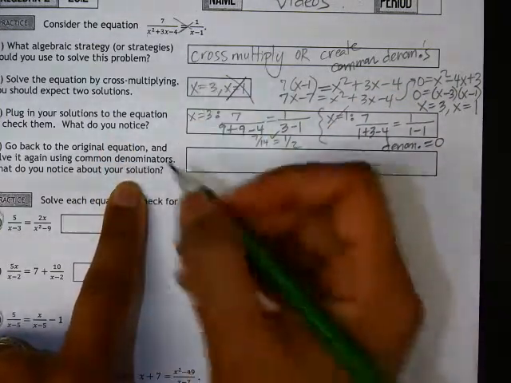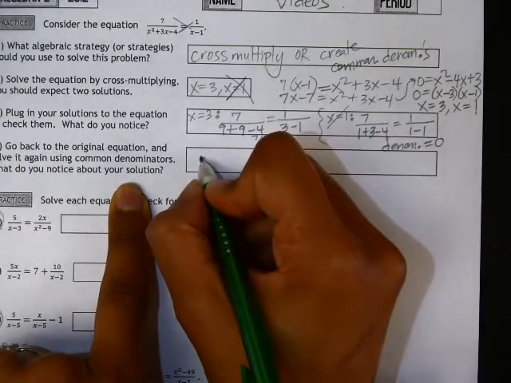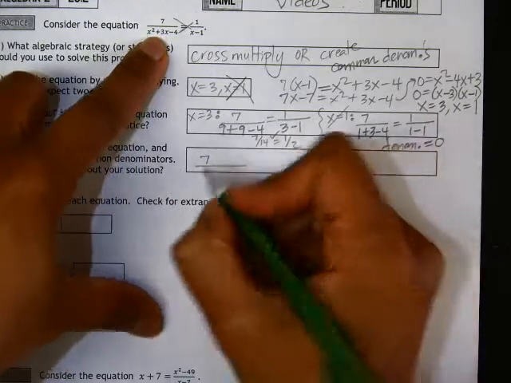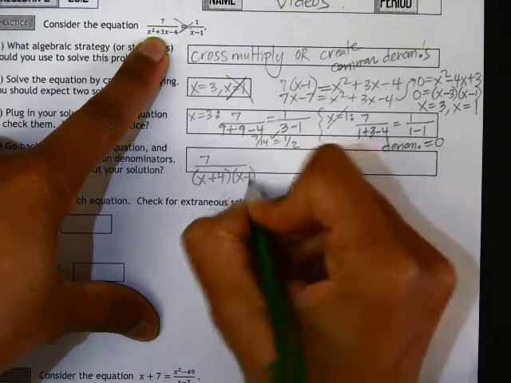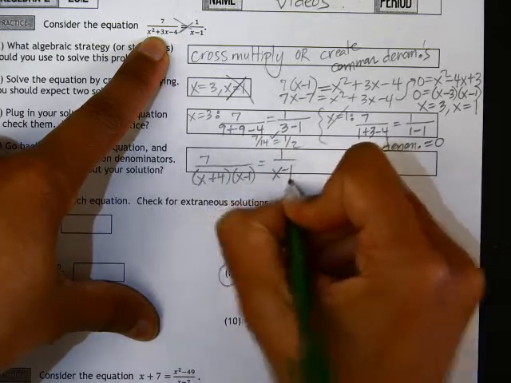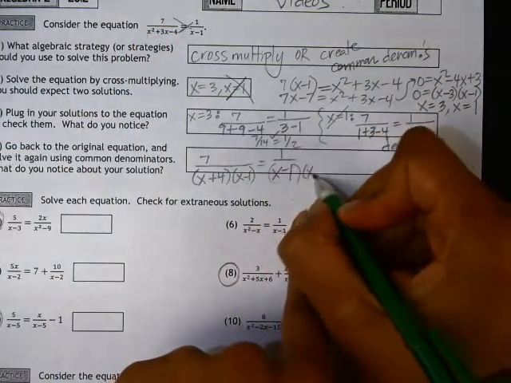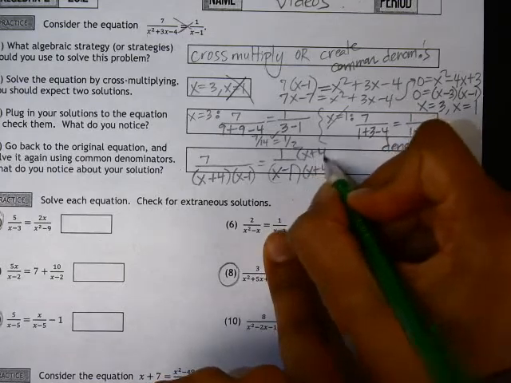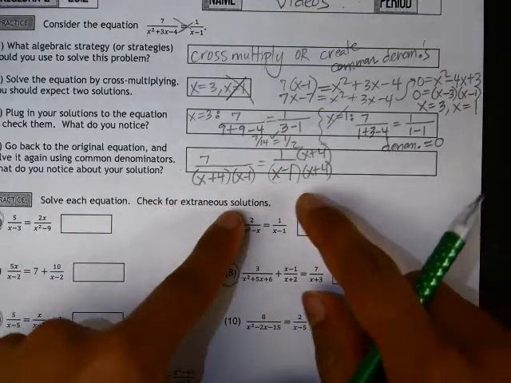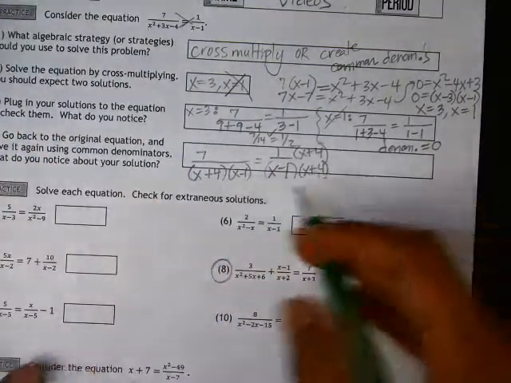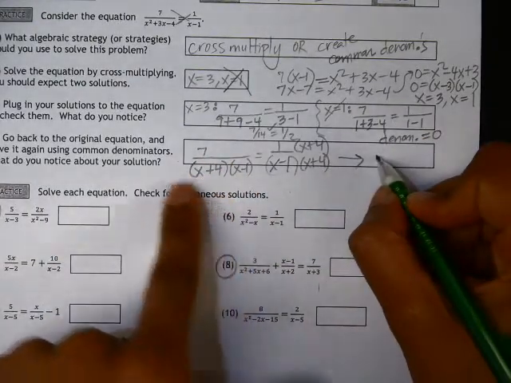Now if we go back to the original equation and solve it using the other strategy, which is creating common denominators, let's see what happens there. So if I rewrite the original problem, I'm going to rewrite the denominator of this fraction in factored form. And then the right side of the equation is missing the factor x plus 4. So I'm going to put x plus 4 multiplied by both the numerator and the denominator here. Now that I have the common denominator (x plus 4)(x minus 1), if I were to multiply this whole equation by the common denominator, these both would go away. So I end up with an equation without fractions.